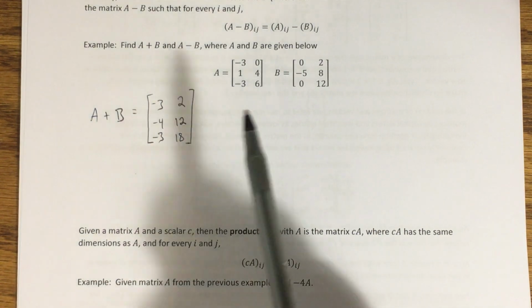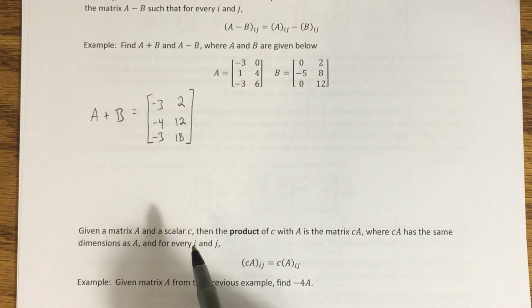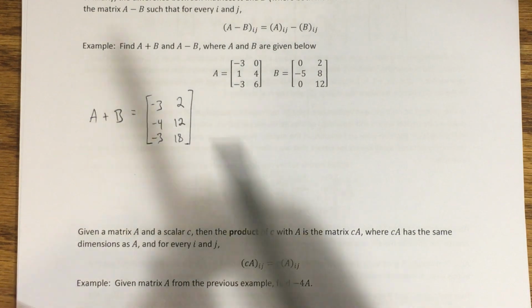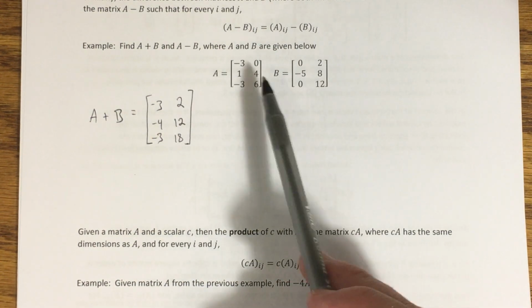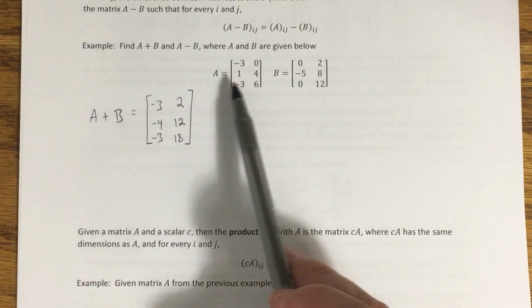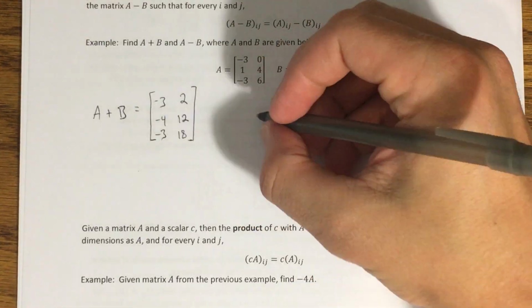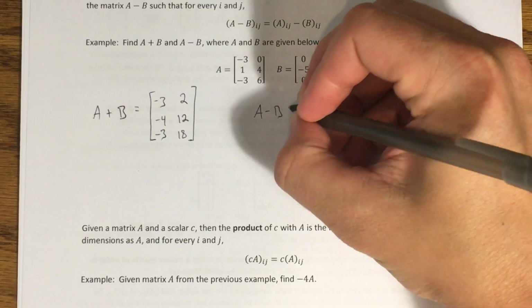And hopefully from this process you can see why you need these 2 matrices to be the same dimensions. If they weren't the same dimensions, then there's going to be an entry in one of them that has no corresponding entry to the other one, and you can't add that. Same thing with subtraction. Let's look at subtraction.